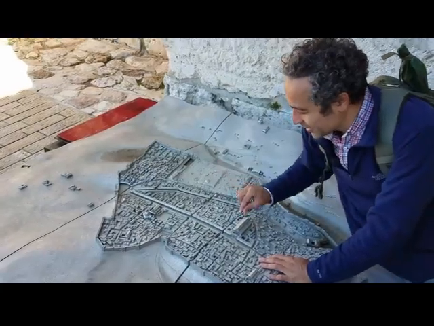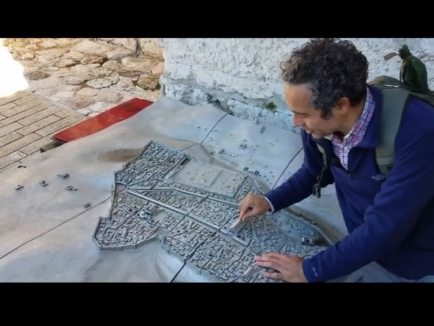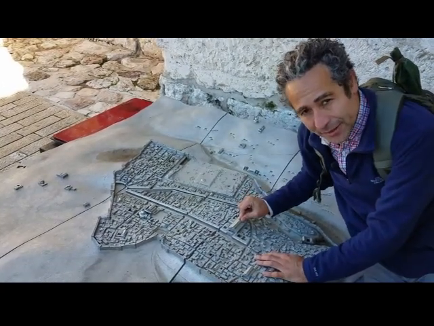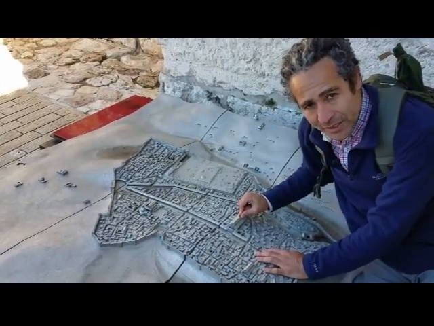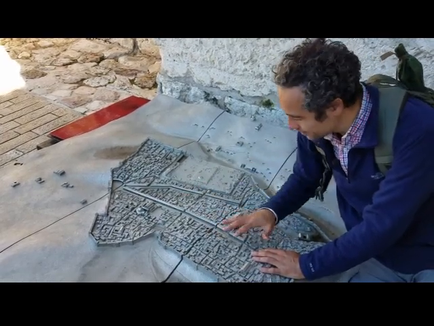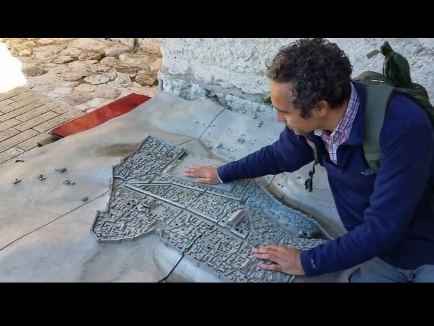Okay guys, this is the Nia Church here. The Nia Church is around 200 to 600 AD. So this is the Byzantine Christian time period of Jerusalem. This map here is showing the Temple Mount.